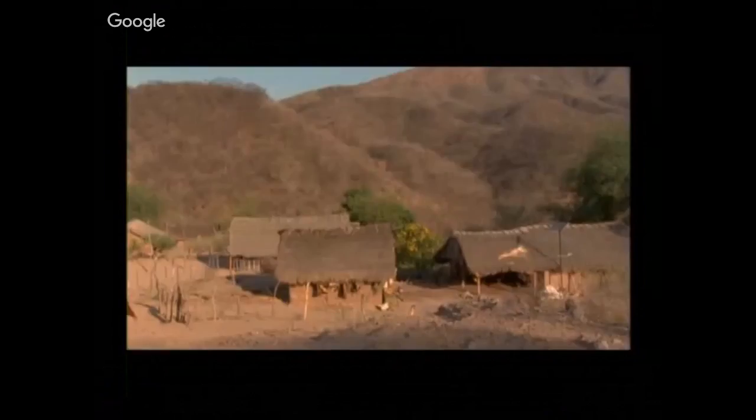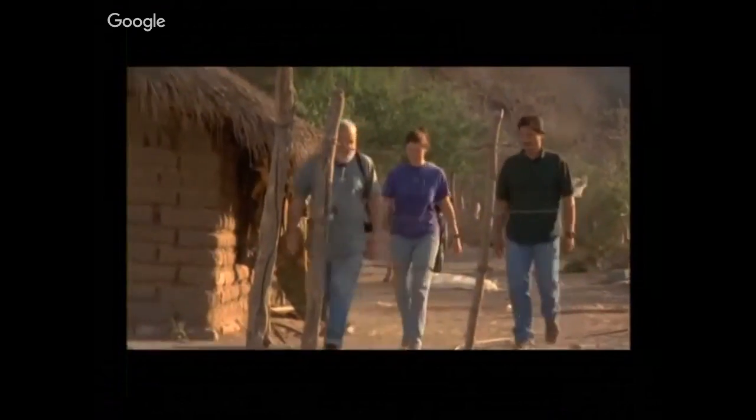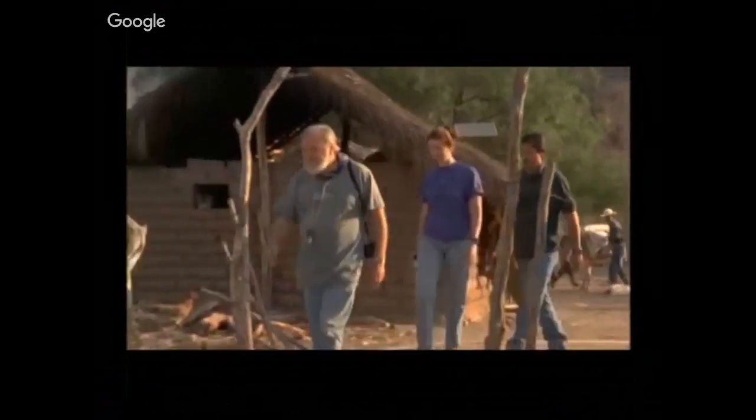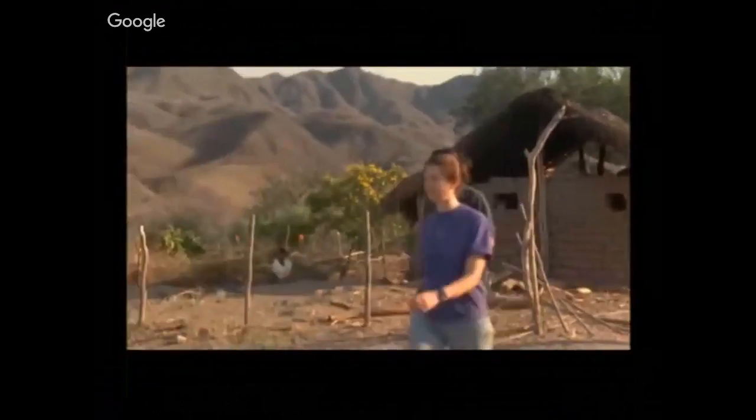There has to be some fundamental biological evolutionary reason for sexual reproduction. This has been one of the major questions in biology for a very long time. For 25 years, Robert Vrijenhoek has been returning to the remote hills of Sonora, Mexico, hoping to find clues to the enduring mystery. Why sex?